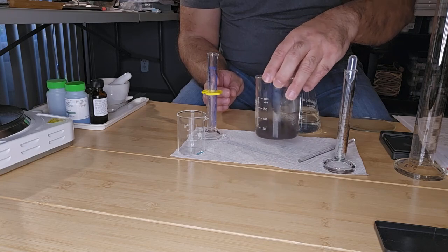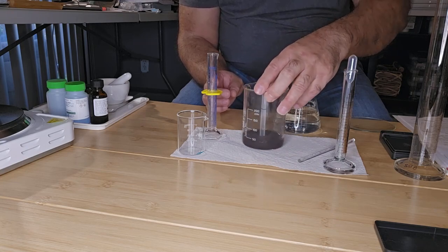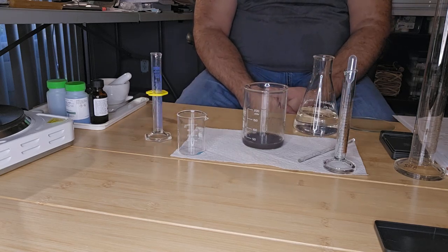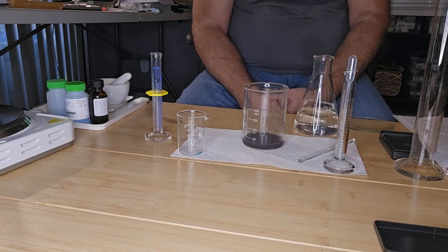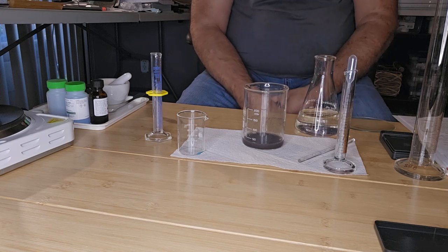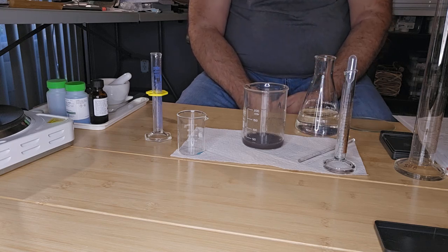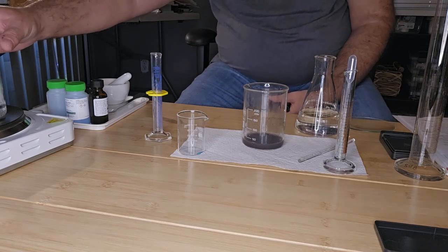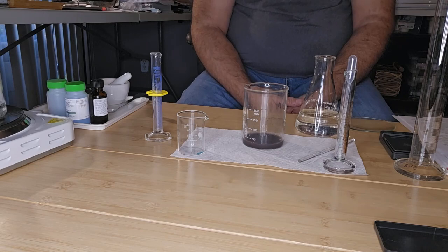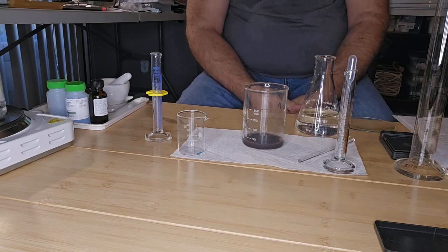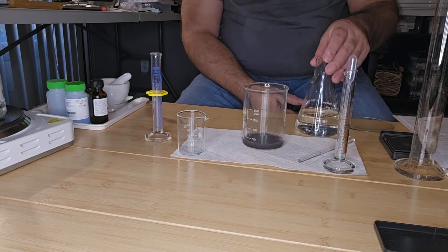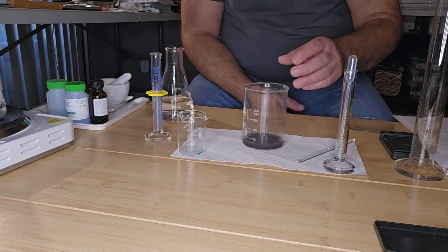Like so. Just give it a mix. And then I'm going to let that settle. And then I'm going to decant and remove the liquid. And I'm going to do that a couple of times to wash the copper. And then we will dry it by placing it in a hot water bath, washing it with acetone, and the acetone will help dry off the copper that is at the bottom of the beaker.